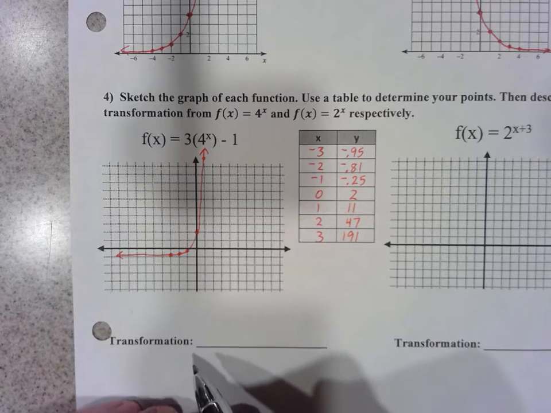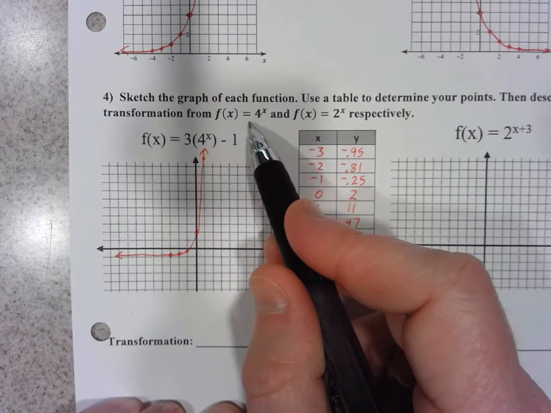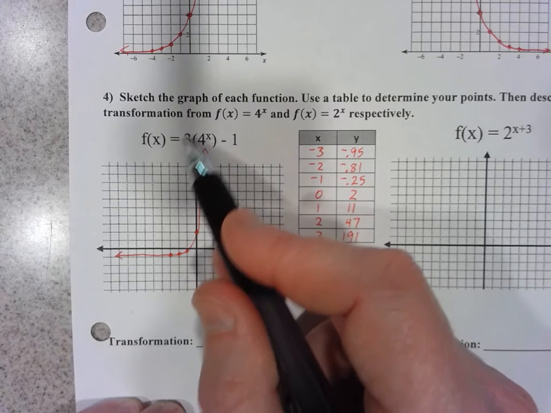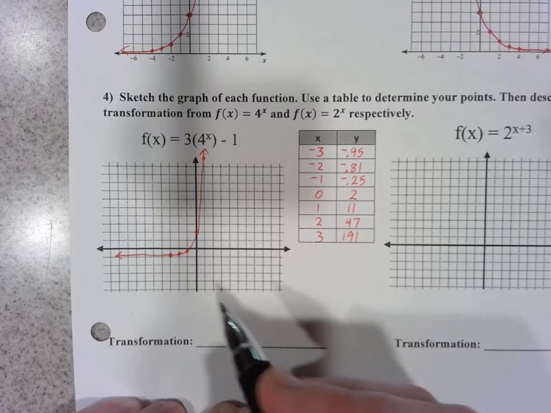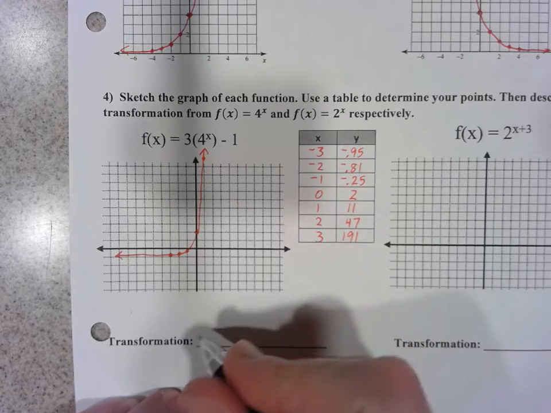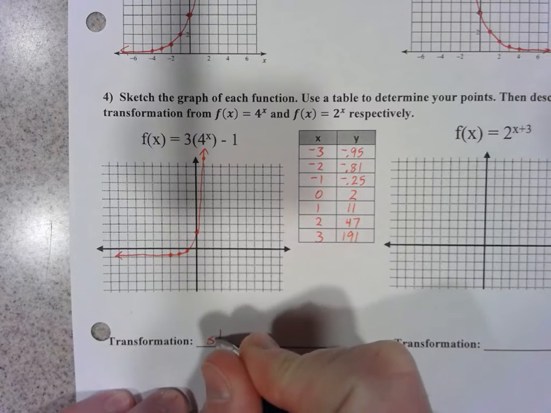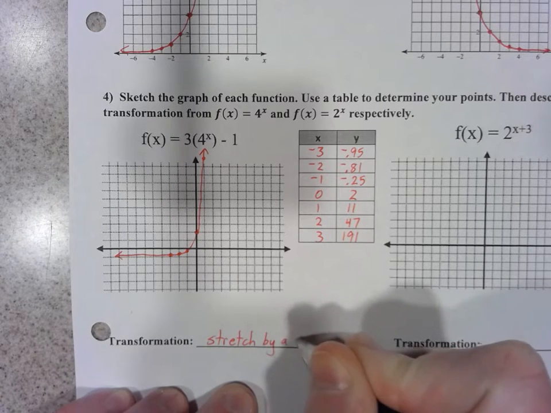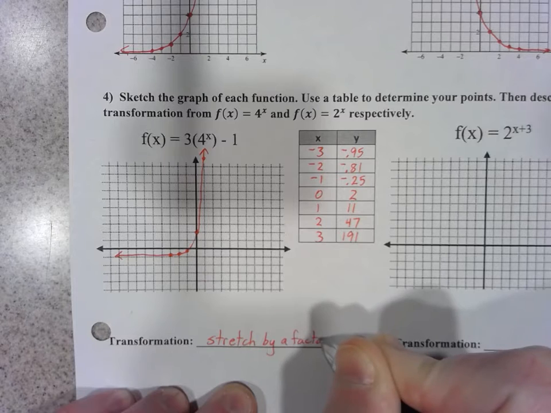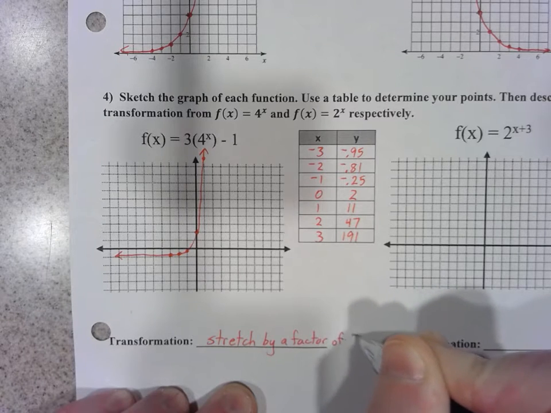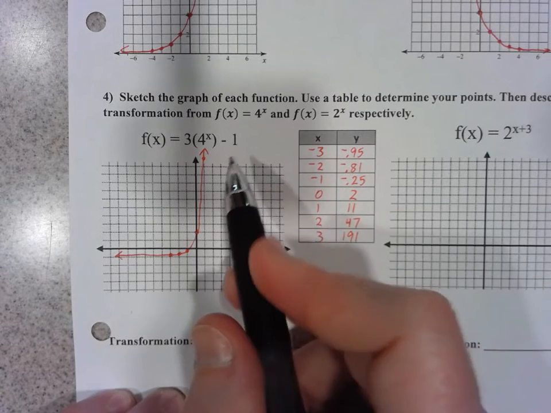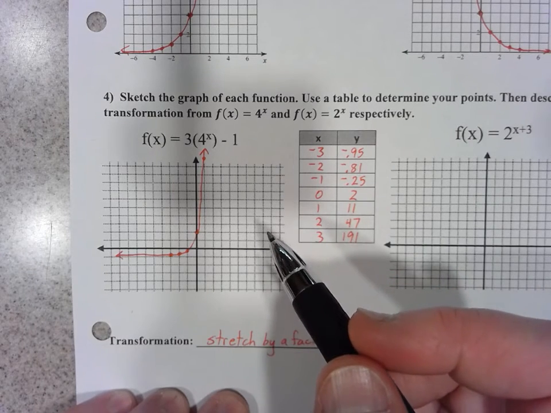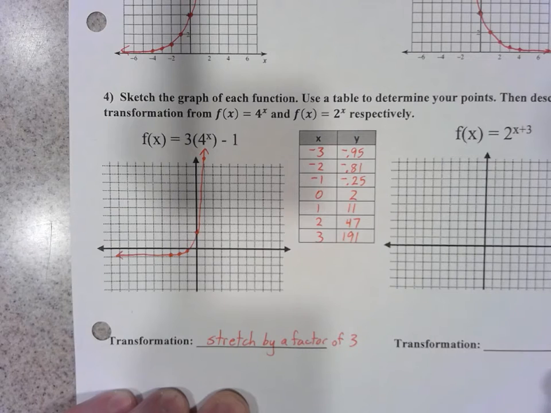And so the transformation from the graph of y equals 4 to the x power to this one, first thing I notice is this 3 in front. Well, when my a value is 3, that's greater than 1, so that means I have a stretch by a factor of 3. And then the other thing that changed is this -1. And so when the k value is negative, that means it's going to shift horizontally.